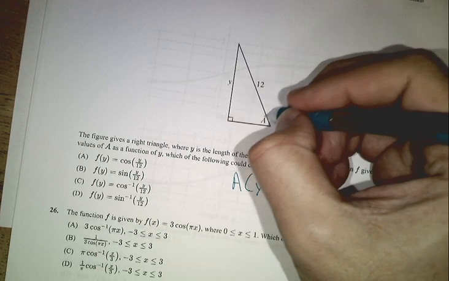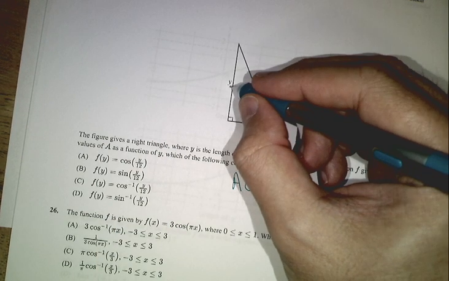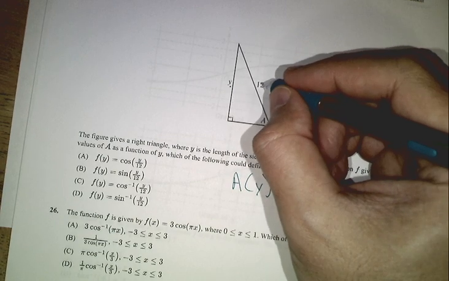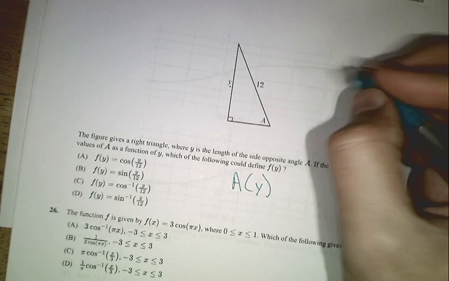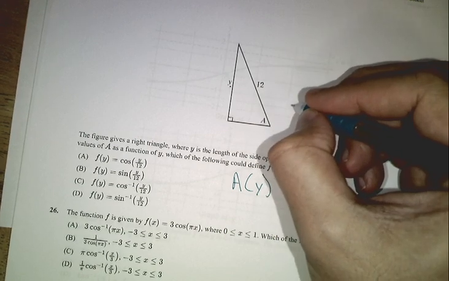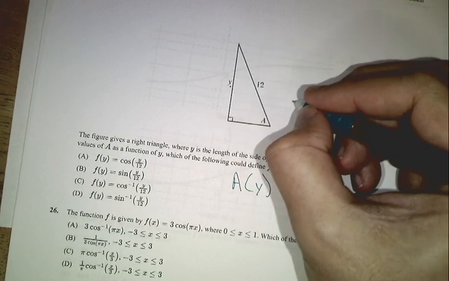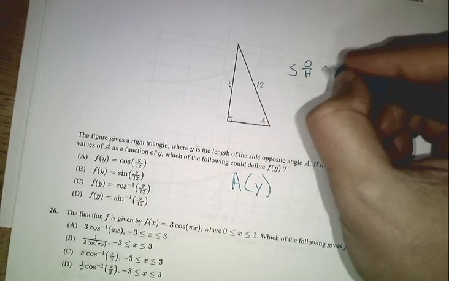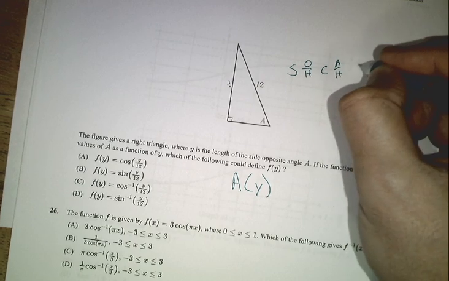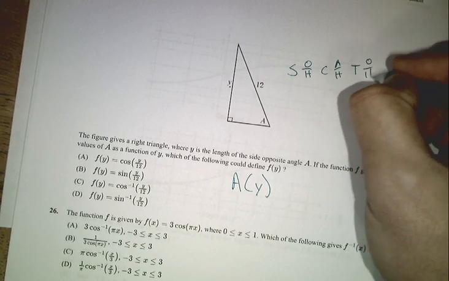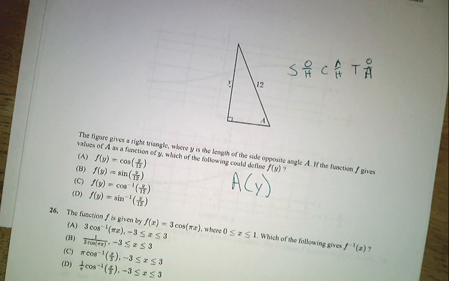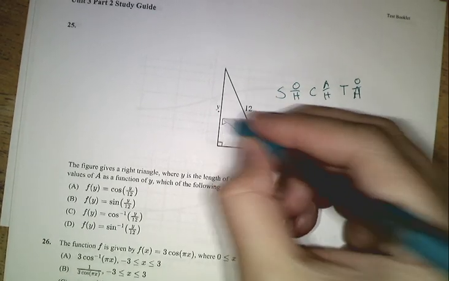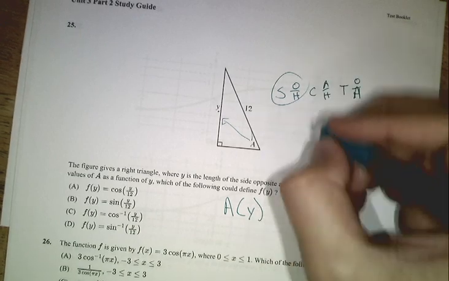So since this is opposite over hypotenuse, right? So opposite is sine. So if you look at SOHCAHTOA, I know opposite and hypotenuse, so it's got to be sine.